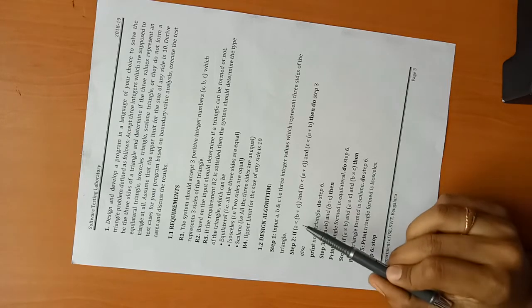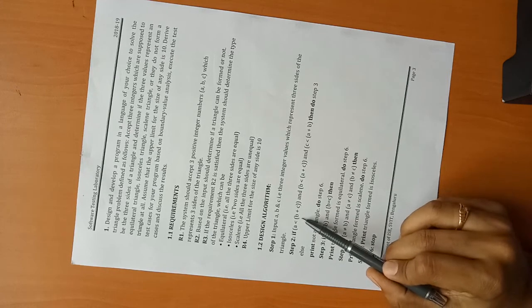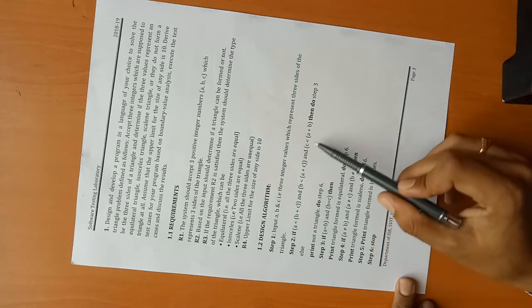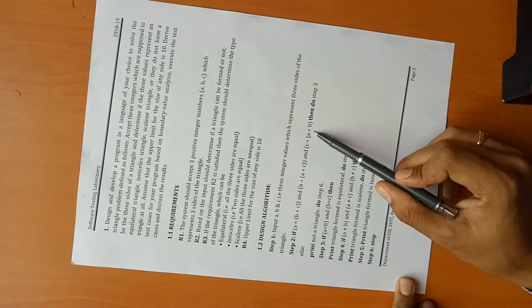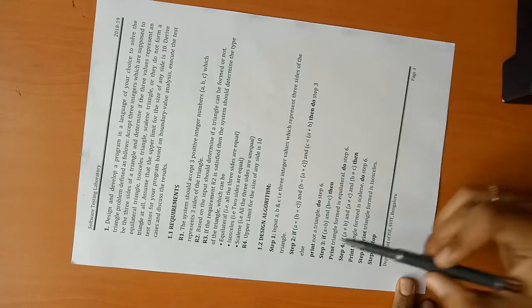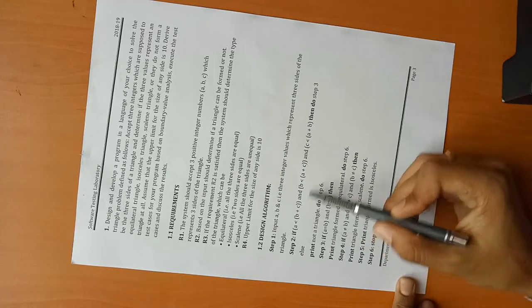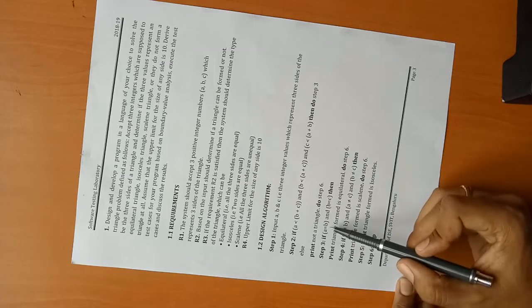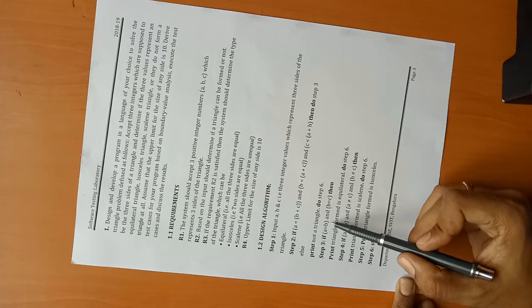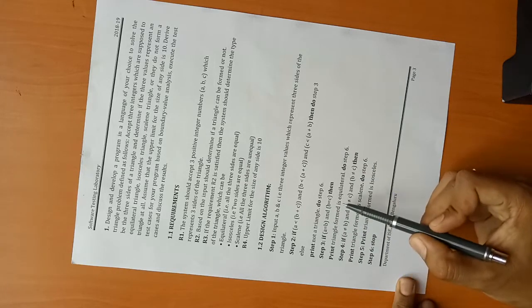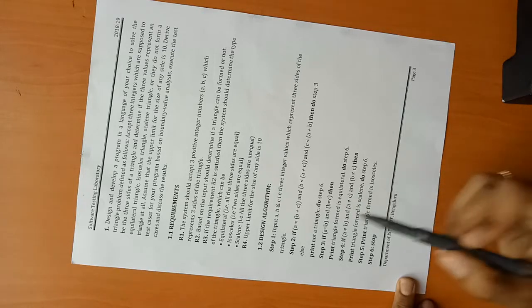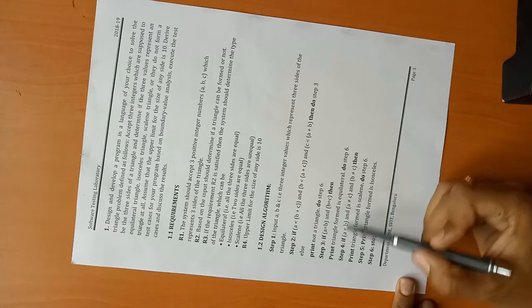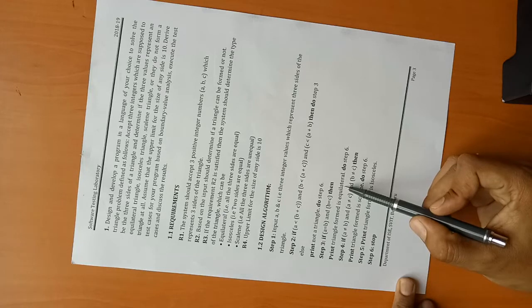See the checking of the condition: if A < B + C and B < A + C and C < A + B, then we go to step 3. That means all the conditions are true. Step 3 contains: if the value of A equals B and B equals C, then we identify the triangle type. If both conditions are met, then we can say the type of the triangle is equilateral.